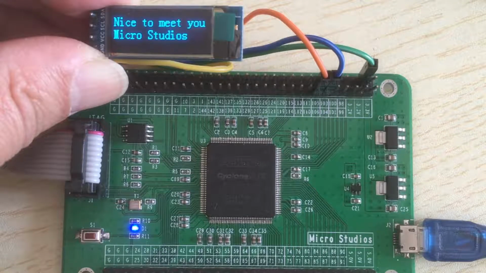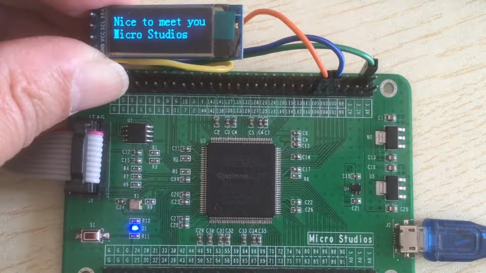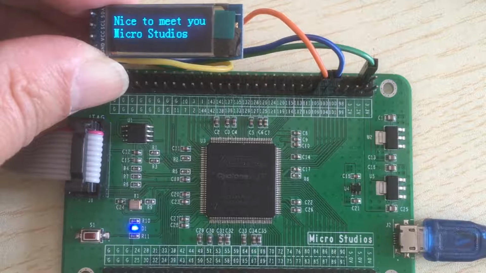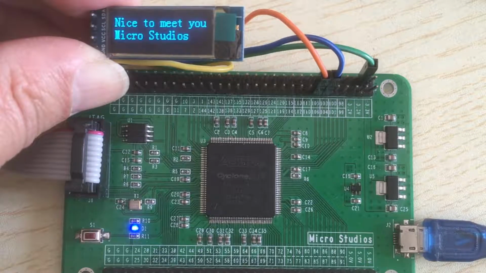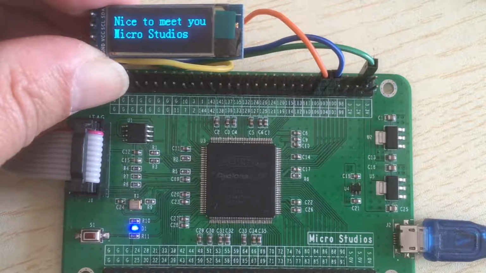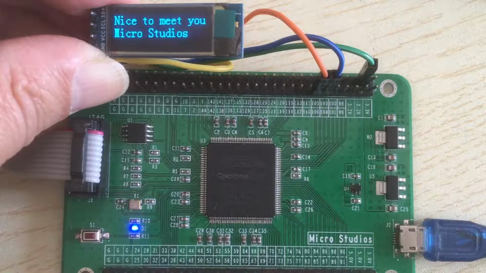We will output the four sentences, one letter after one letter, simulating a computer input, like when you type the words one by one. Okay. So this is our target. We will explain every detail about how we drive it and how we analyze the system.